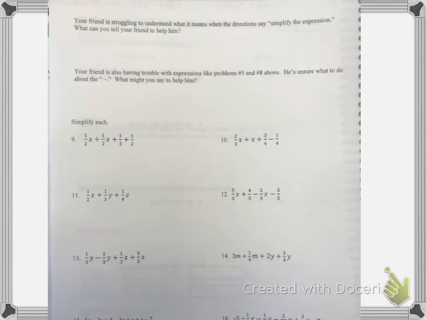Okay, turn your page to page 42. So at the top, it says your friend is struggling to understand what it means when the directions say to simplify the expression. Simplify the expression is combining like terms.